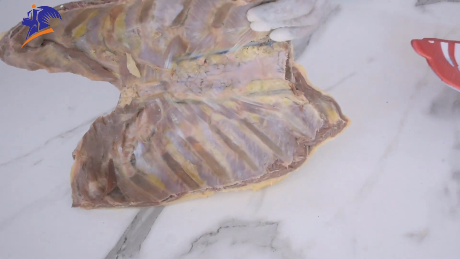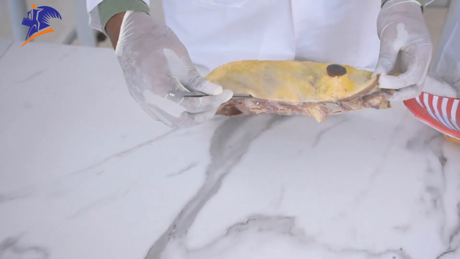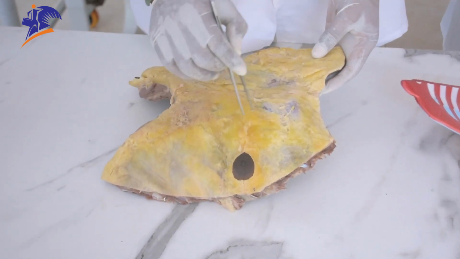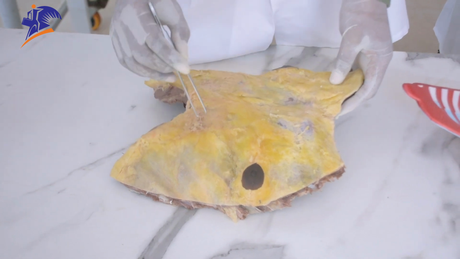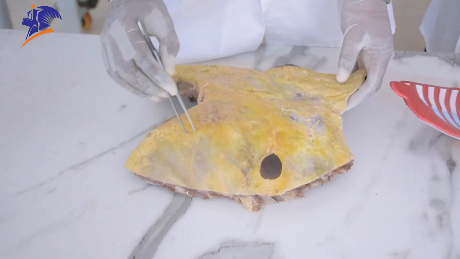And here we have the internal, and here we have the external intercostal muscles. Anteriorly, these are the pectoral regions or chest regions. Here we have pectoralis major. In this area we will find the external intercostal muscles.